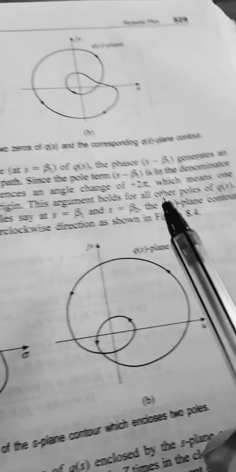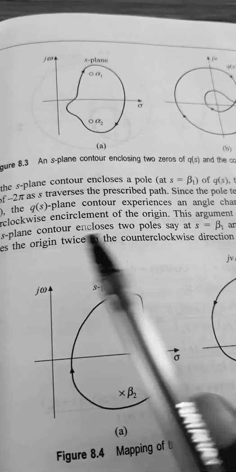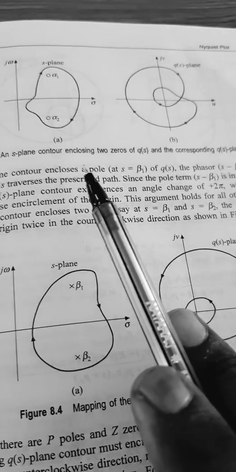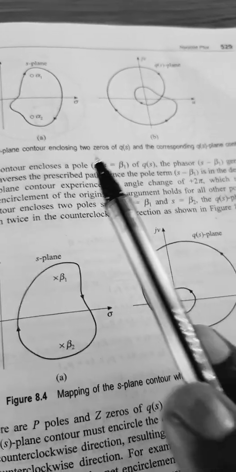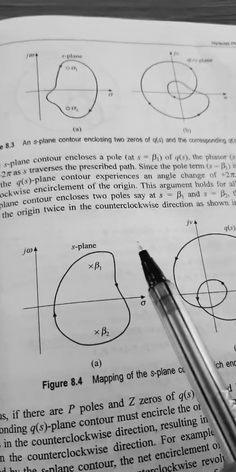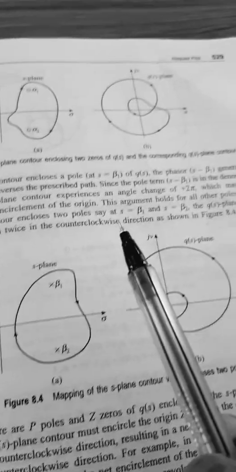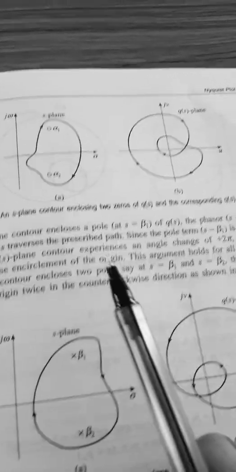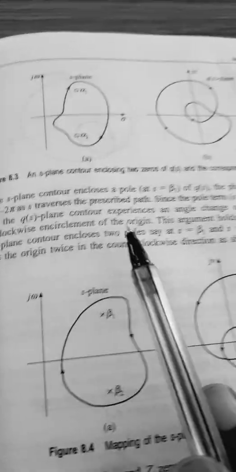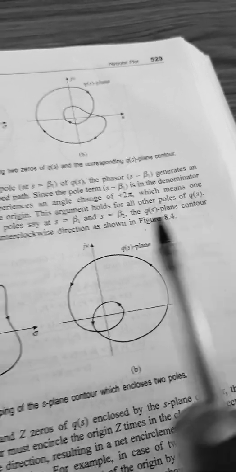Plus 2 pi means one counterclockwise encirclement of the origin. So if there is a pole, there is one. If there is a pole of Q of S inside the contour of the S plane, then there is an encirclement in the counterclockwise direction. The argument holds for all the poles of Q of S.